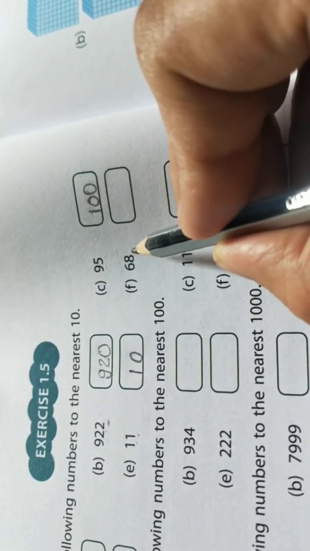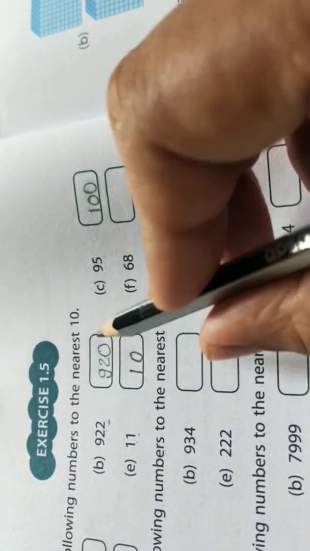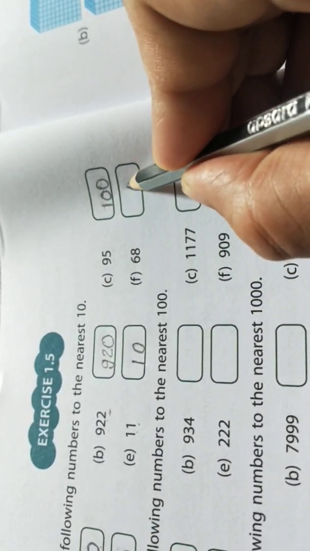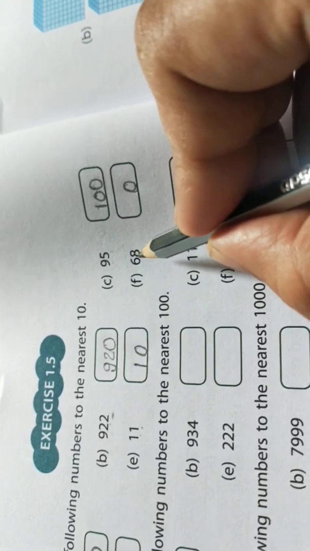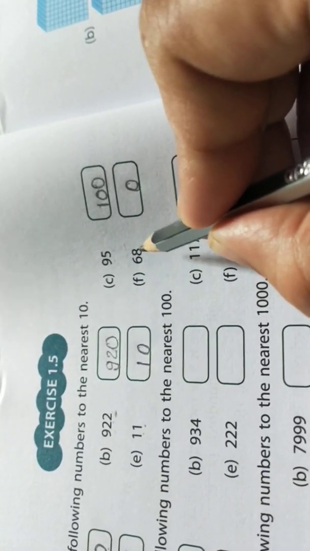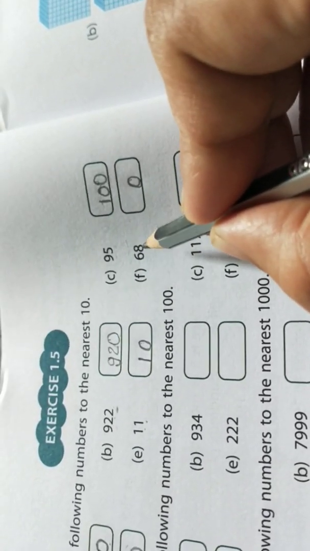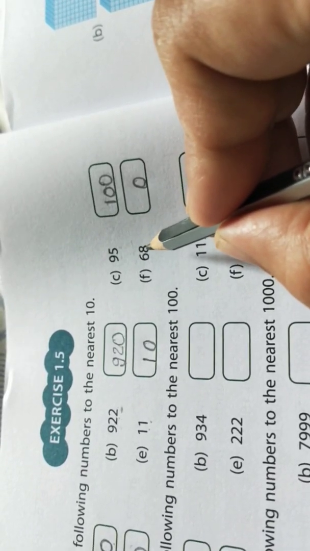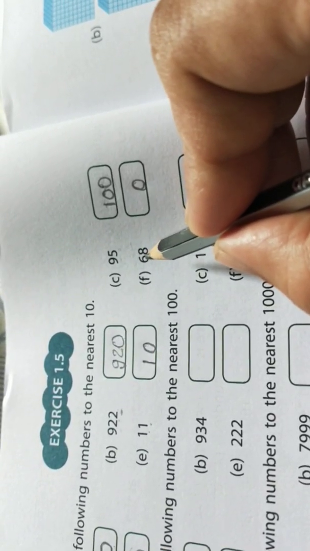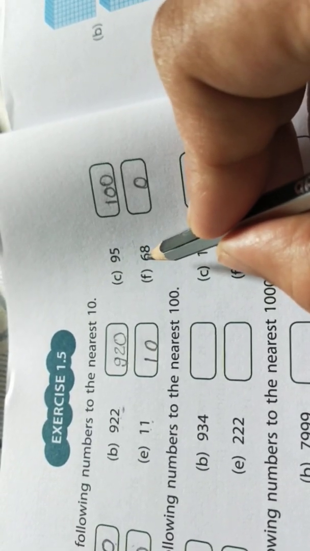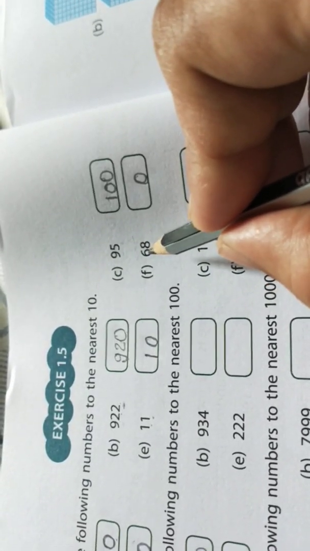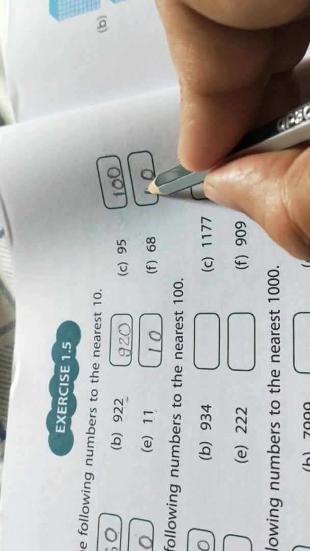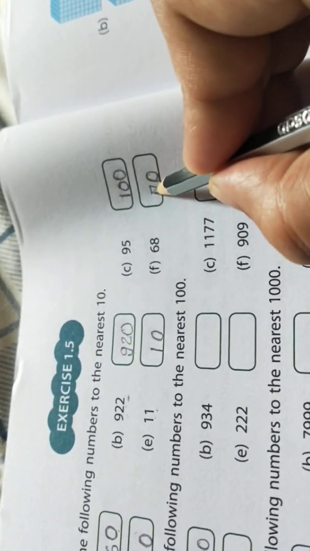The next question over here is 68. You are rounding to the nearest 10, so first write 0 in the ones place. Look at the digit in the ones place, which is 8, so it is more than 5. So you'll add 1 to the number in the tens place. So 6 plus 1 will be 7.